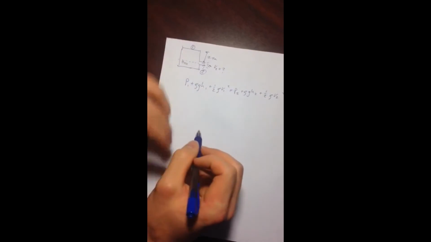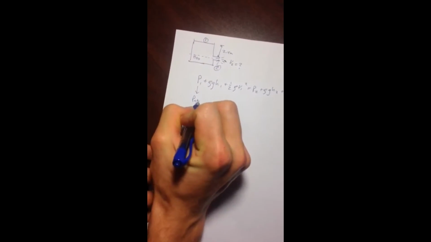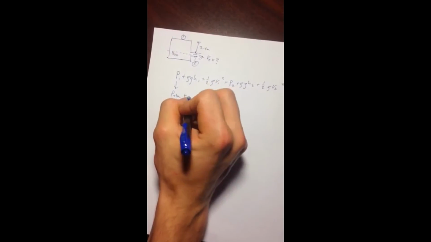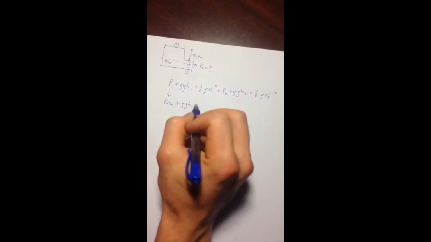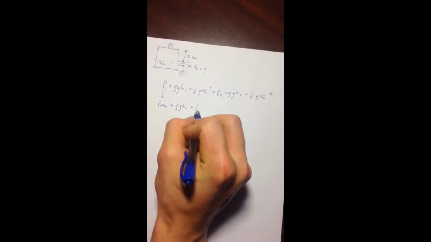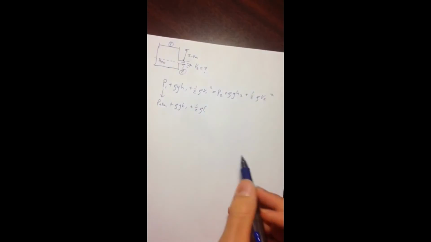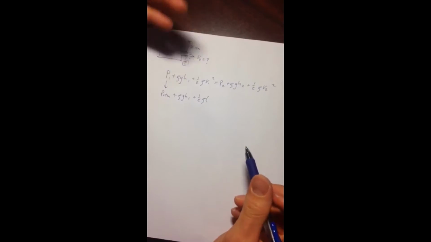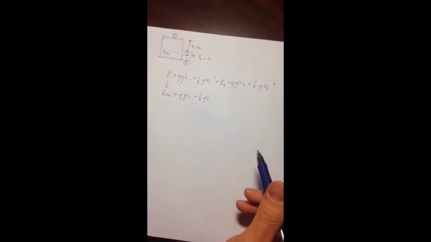P1 is subject to the atmosphere, so that will be P atm plus rho g h1, which is going to be 2.4 in the end, plus 1/2 rho v1 squared, which is going to be equal to 0, relatively equal to 0, because it's going to be moving so slow relative to the way that it's coming out of the spout.